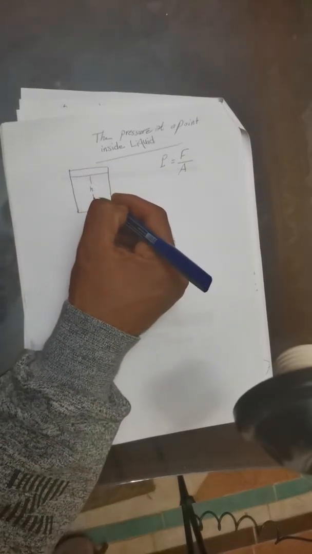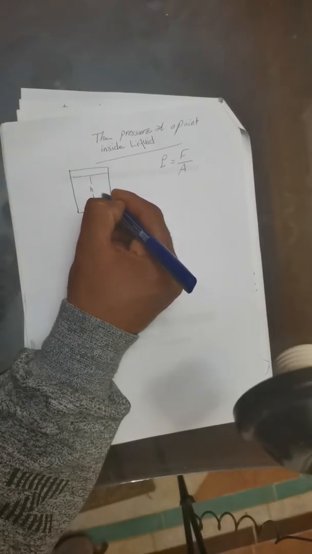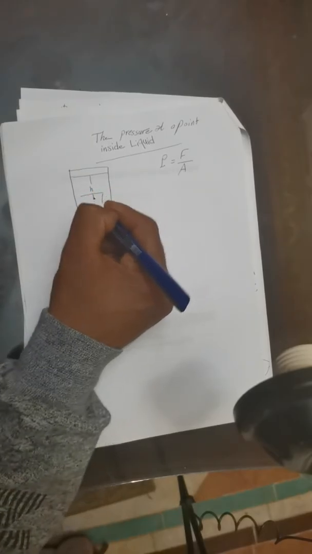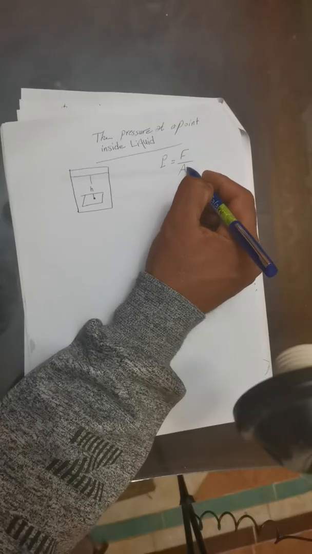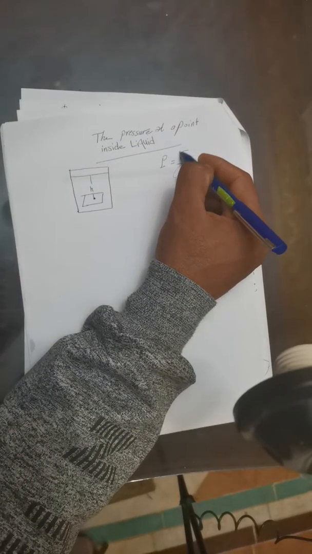We'll take 1 meter length and 1 meter width around this point, so the area is 1 meter squared around this point. But what is the force affecting this point to make the pressure?